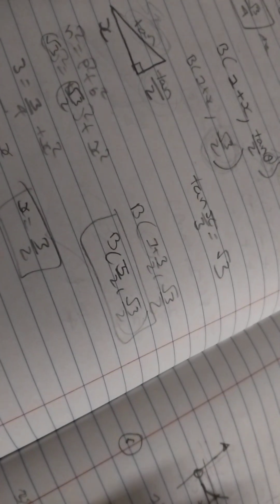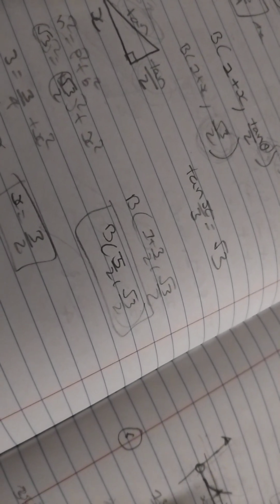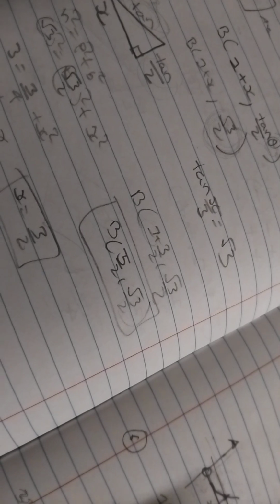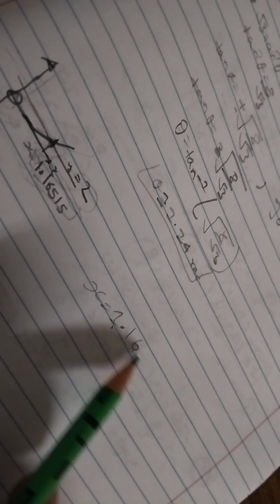And we need to see that it's in centesimals. When we write the actual answer, not like in the drawing, we need to write it in centesimals also, like 1.16, with decimals and centesimals. This is decimal, centesimal. Okay.